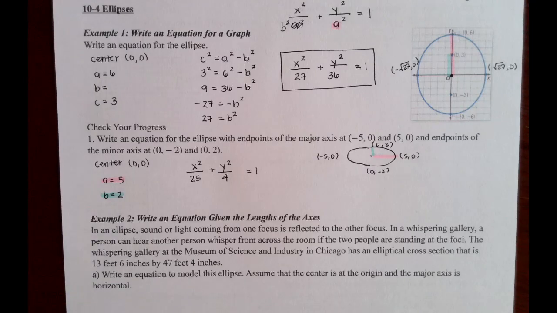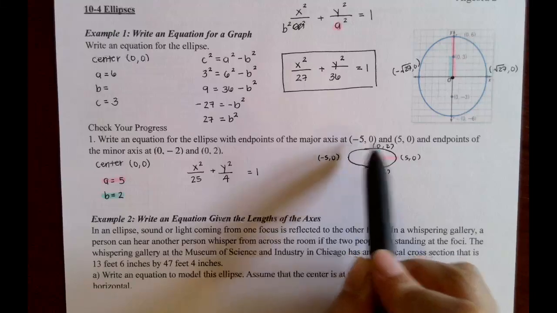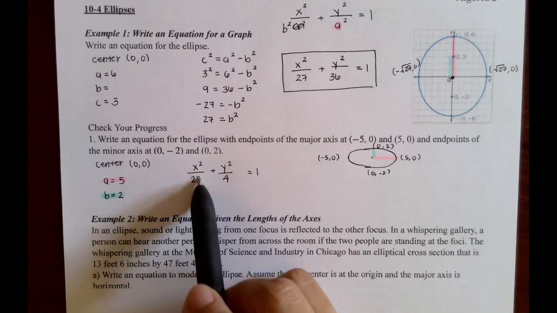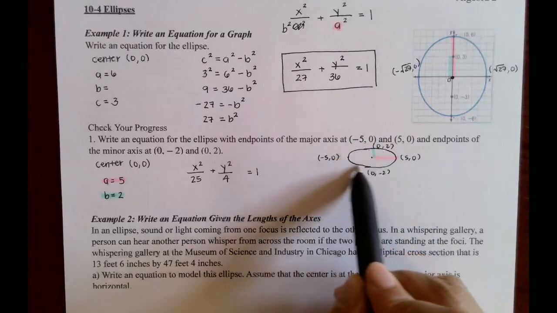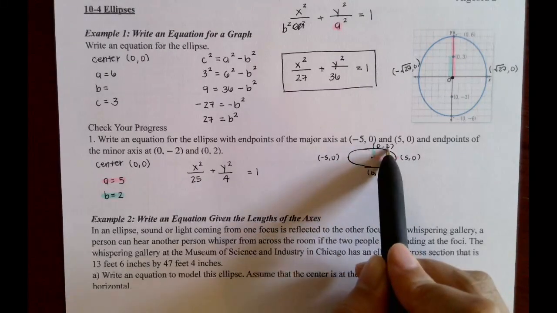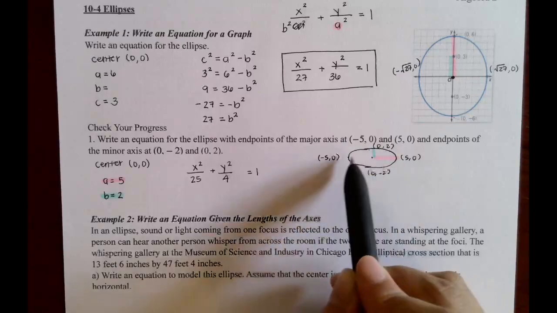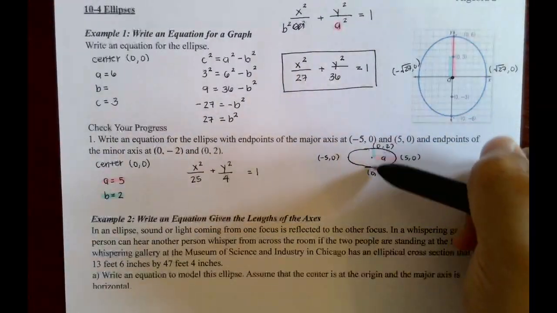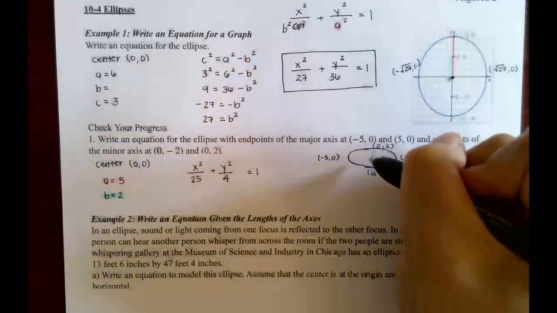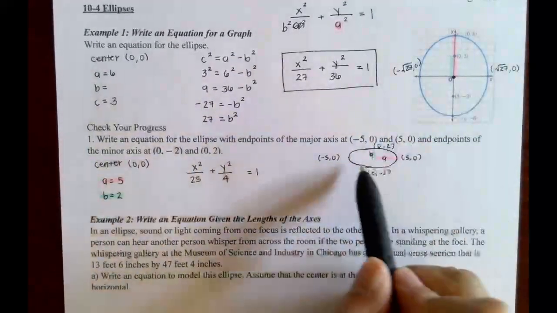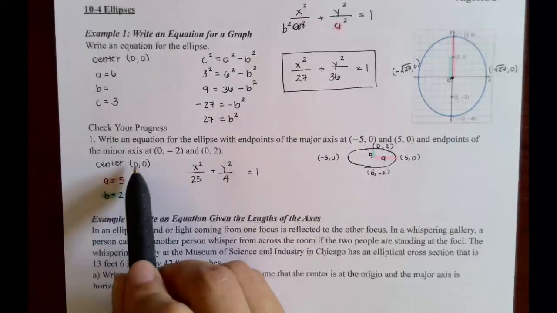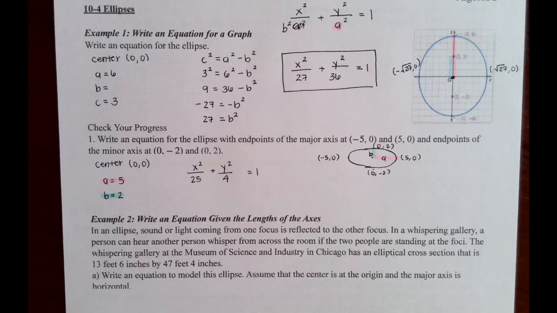So since the major axis here, I saw that it changes the x values, I know that A is going to be under x squared. Okay? And so I know it's going to be facing this way. The endpoints of the major axis, that's here, negative 5, 0, 5, 0. This will give me A. Okay, minor axis is this one here, so 0, negative 2, 0, 2. This would give me B. Okay. The center would be either the middle of these endpoints or the middle of these endpoints. Either way, it will be the same. It's at 0, 0.